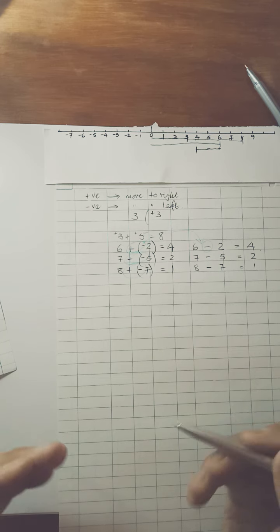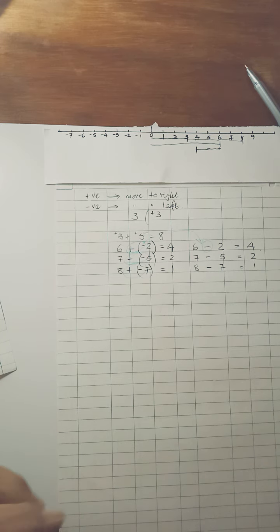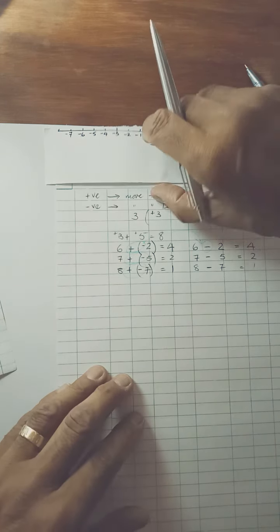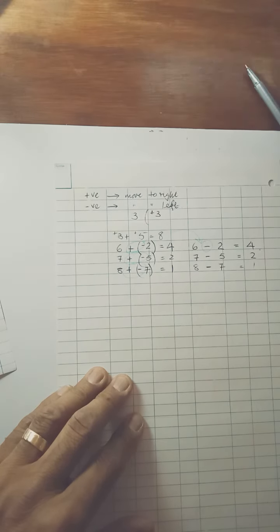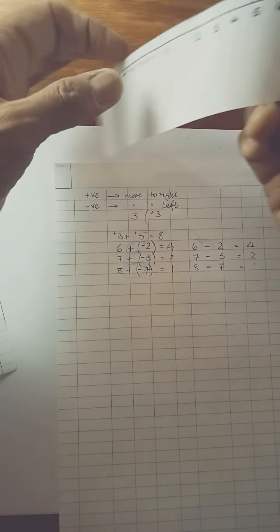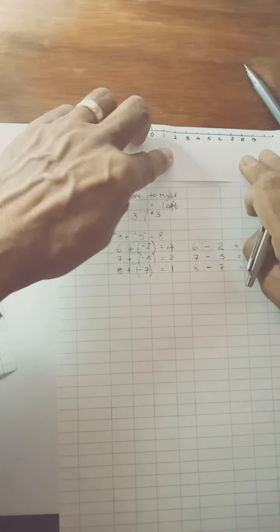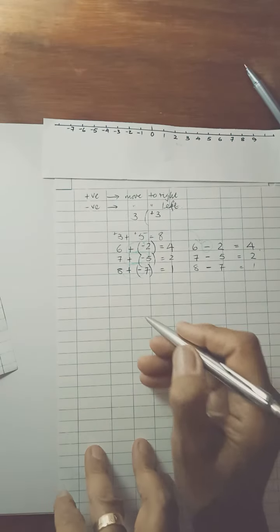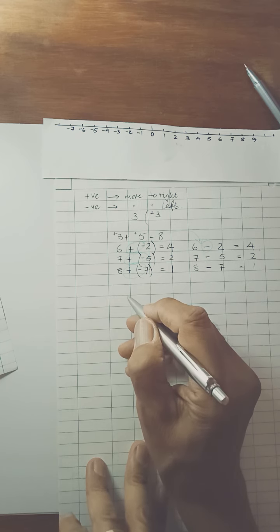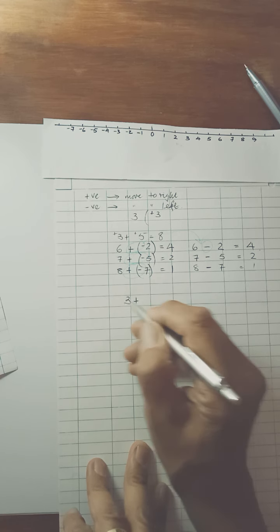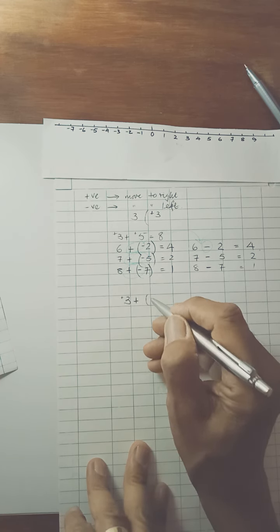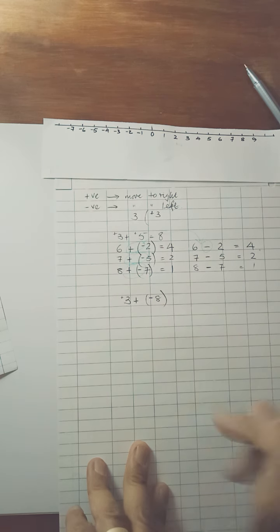Now introduce results that will give you a negative answer. You get another number line here. So let's look at something like positive 3 plus negative 8.